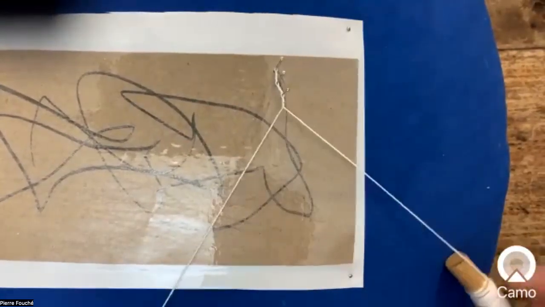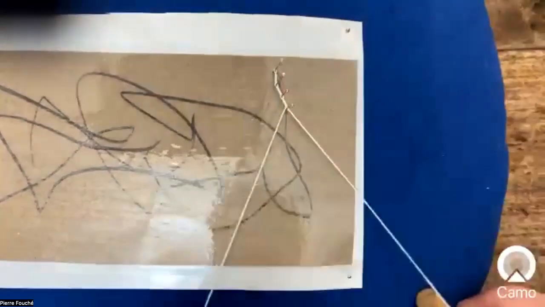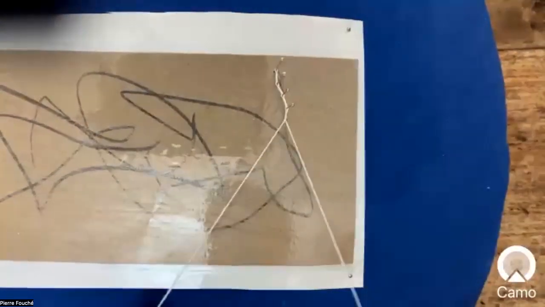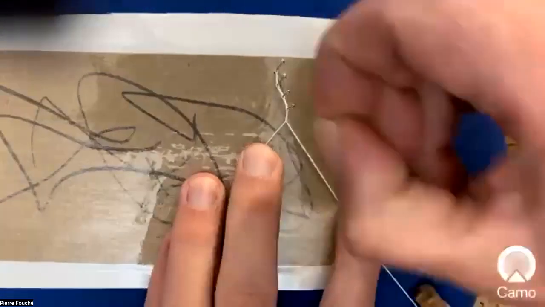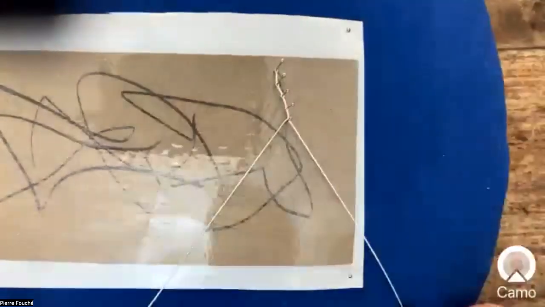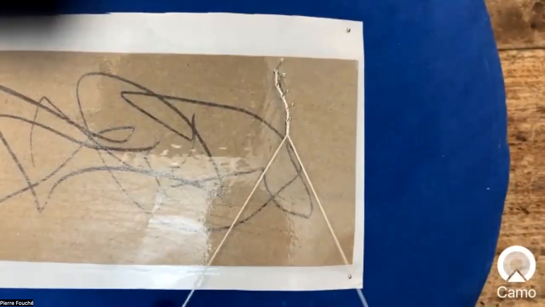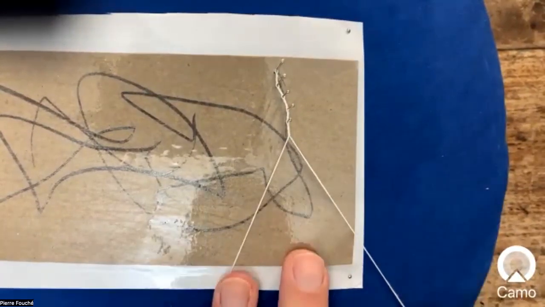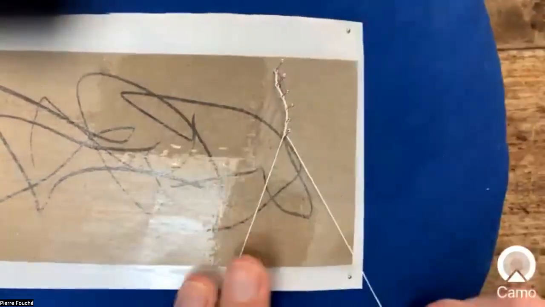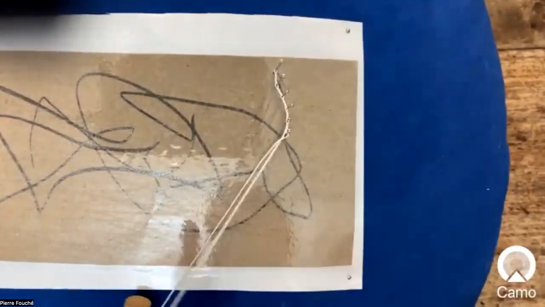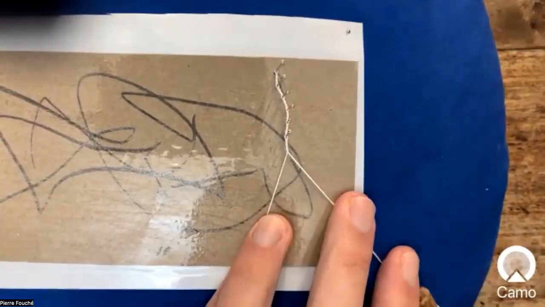Twist, twist, twist. Twist always right over left.